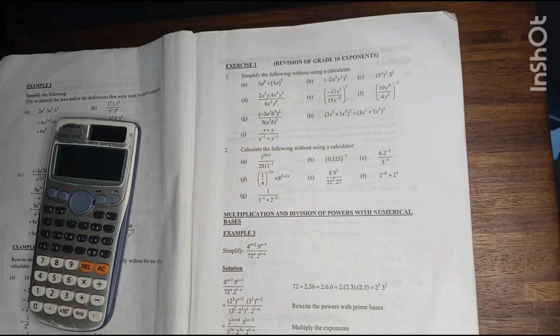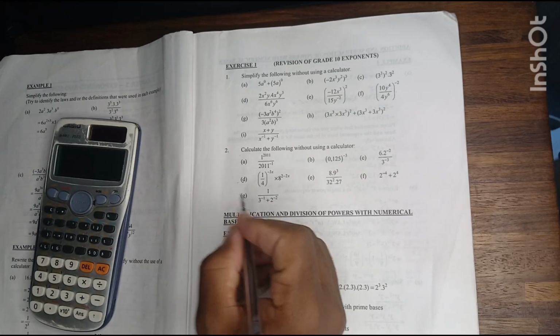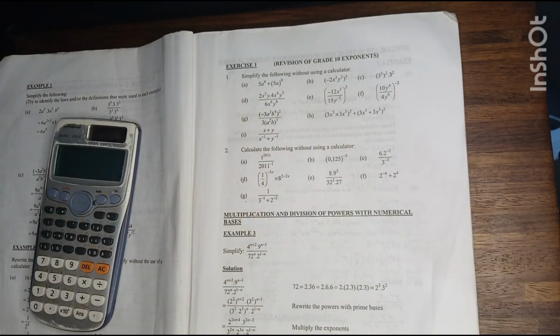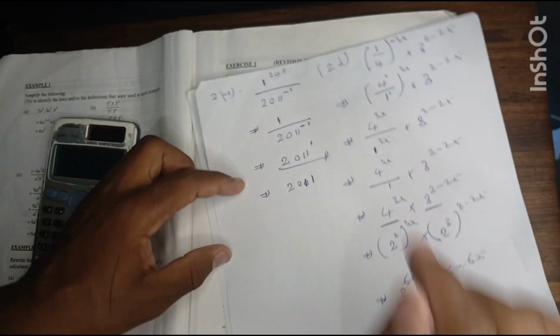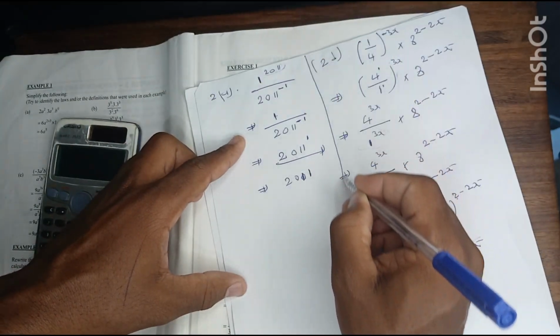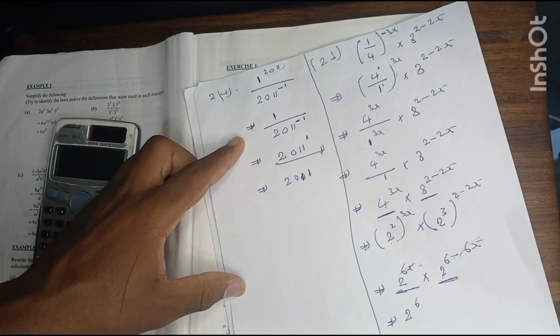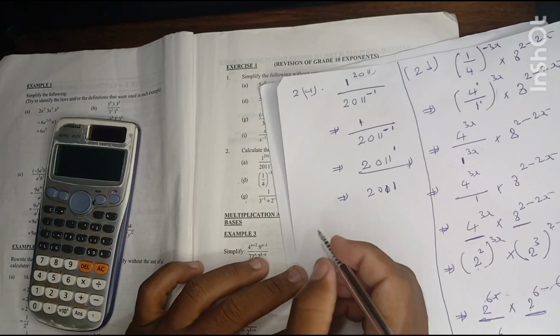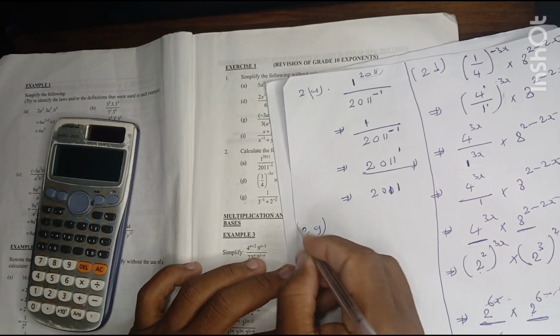So we continue. Let's try to do another one, the one that is more difficult. I did D, let's try G. I'm just doing the ones that I think are a bit challenging. So let's do 2G.